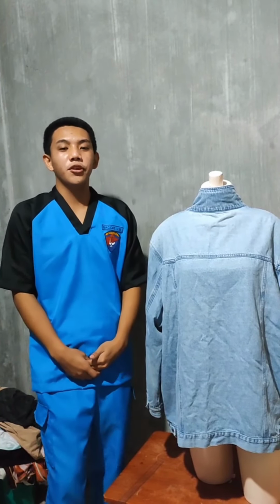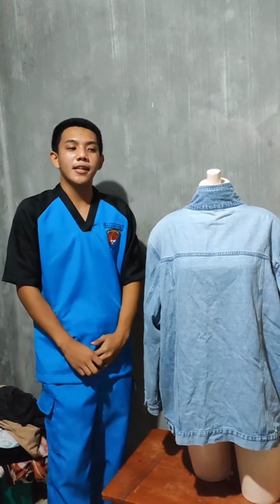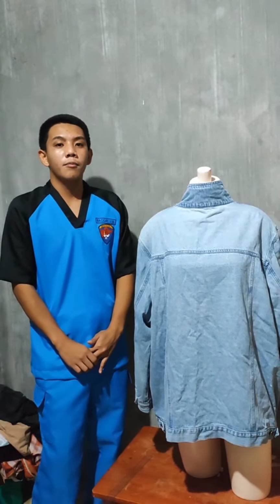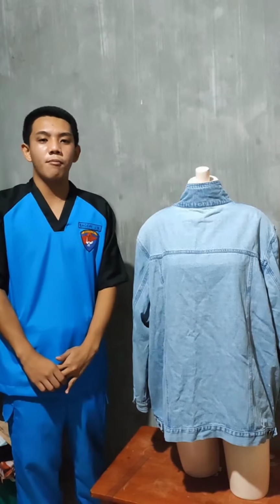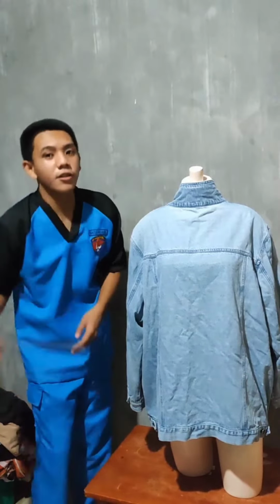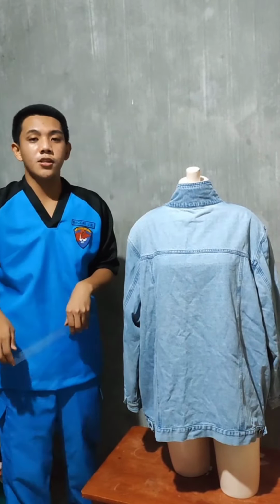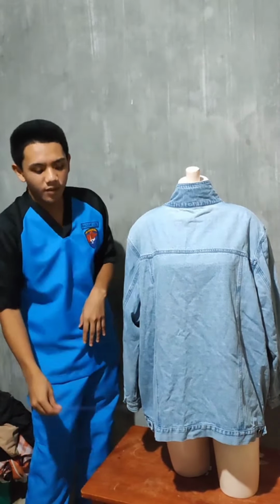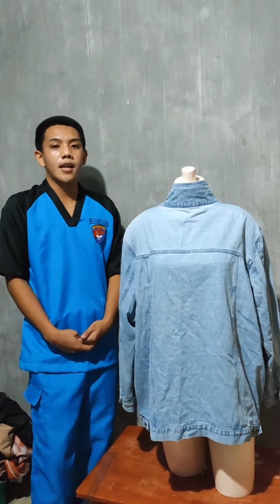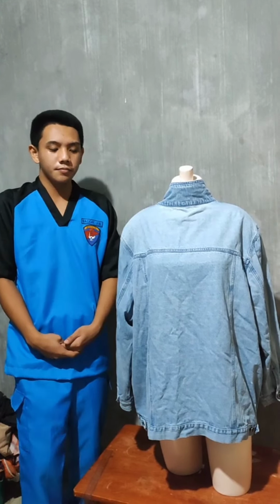Good afternoon. For today, I will be performing to you the skills in assessing the breast and axilla. For the preparation phase, first is to assemble the equipment to be used, which is the centimeter ruler. Then for the procedure, introduce yourself and verify the client's identity. Explain to the client what you are going to do, why it is necessary, and how the client can cooperate.